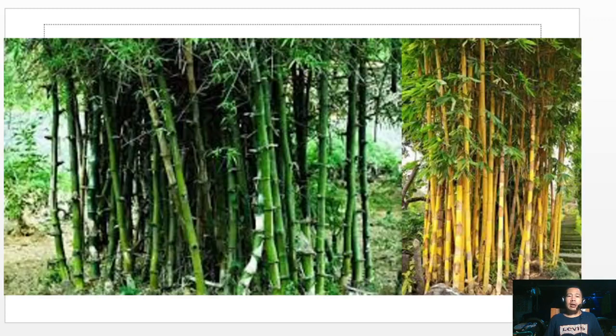And then we have the bamboo. So bamboo is really a good windbreak, but mind you, bamboo is not a tree, but still we can use them. Bamboo is the world's tallest grass, and of course bamboo poles have plenty of uses.